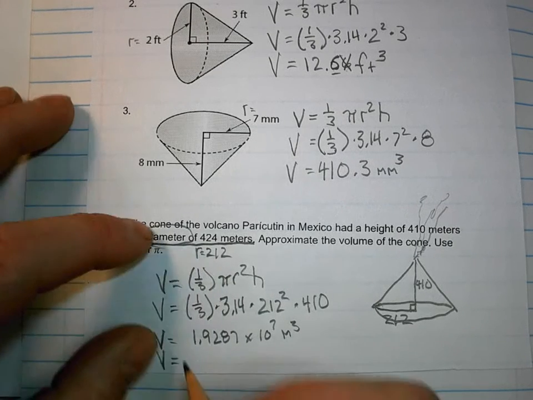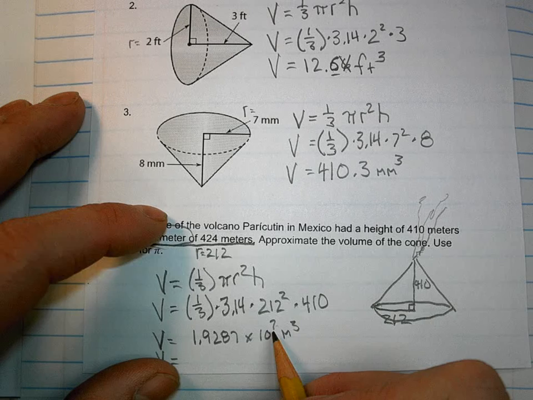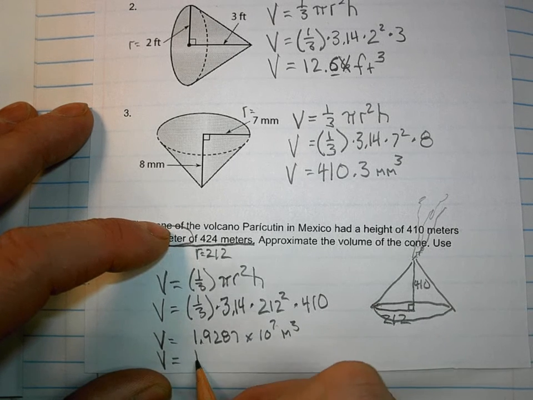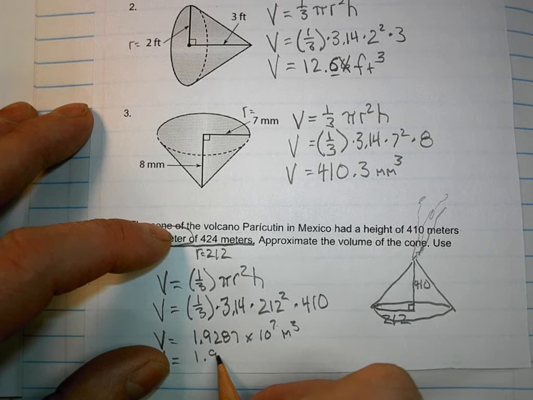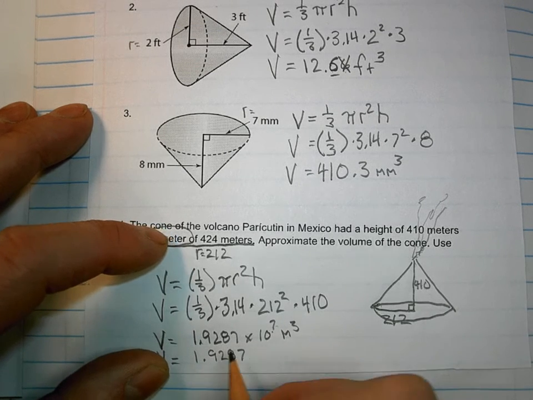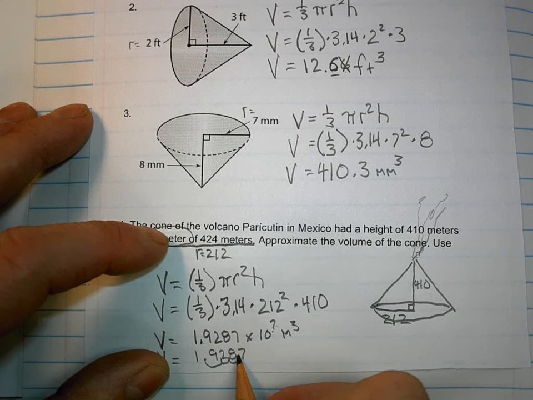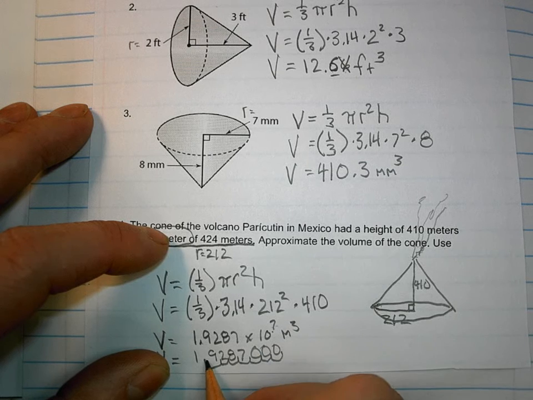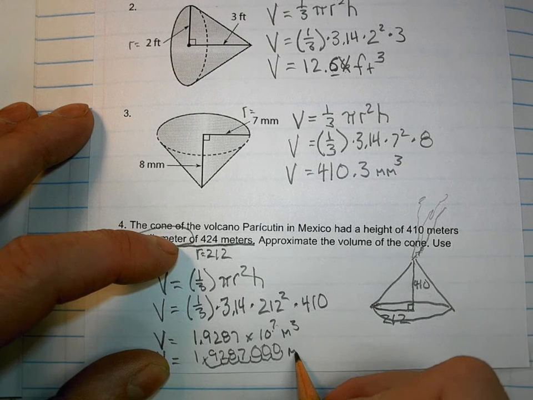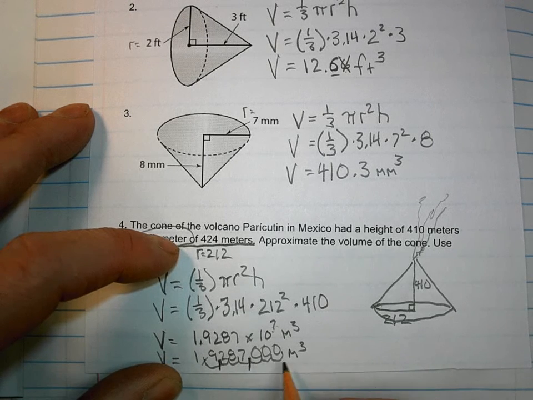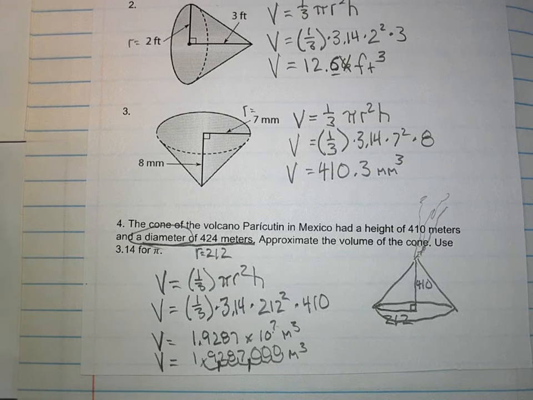So remember, if it's times 10 to the 7th, what you're going to do is move this decimal 7 places to the right. So I've got 1.9287, but now I'm going to move my decimal place 7 to the right. 1, 2, 3, 4, 5, 6, 7. So I fill those zeros where I've got empty spots, and then meters cubed. So it's 19,287,000 cubic meters.